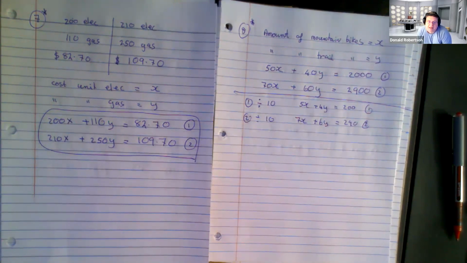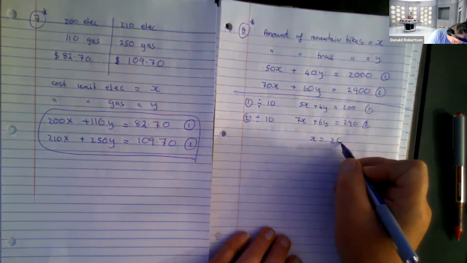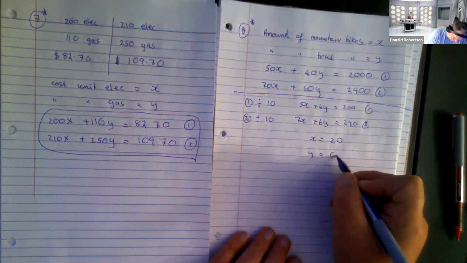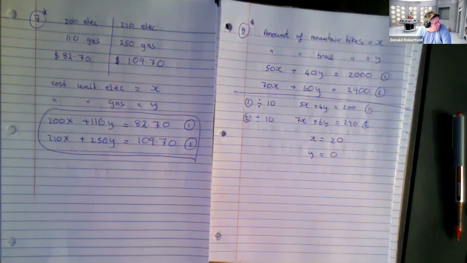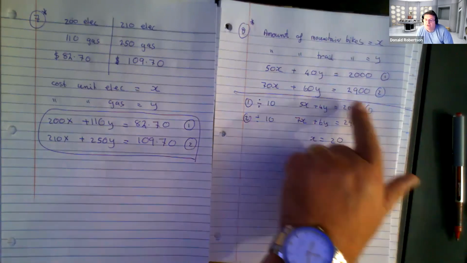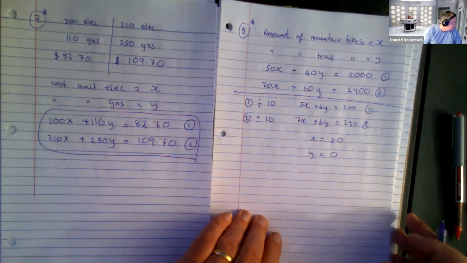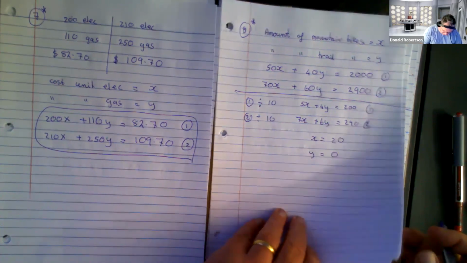Now you can solve them any way you wish, but you'll be able to solve the equation, and allegedly, this is interesting, the answer ends up being 20 and 0. So in fact, the company would only make 20 mountain bikes and no trail bikes, based on the restrictions that they've given here. Interesting result. And our final question is coming up now.